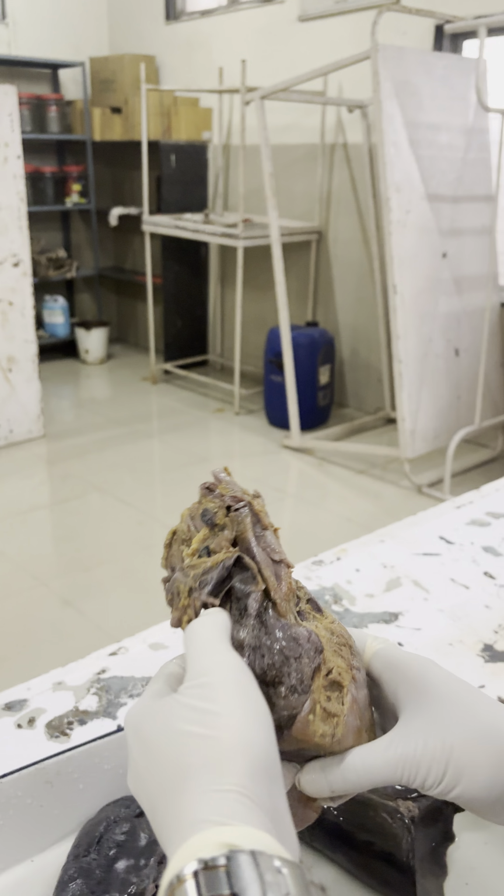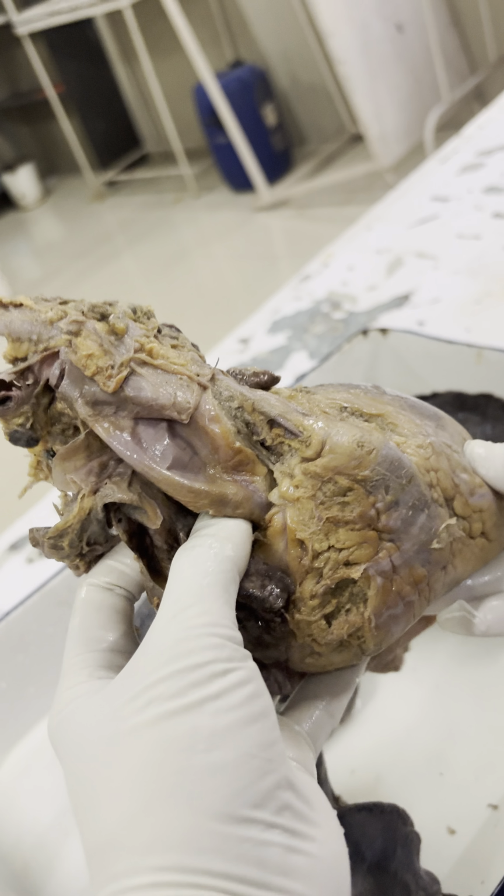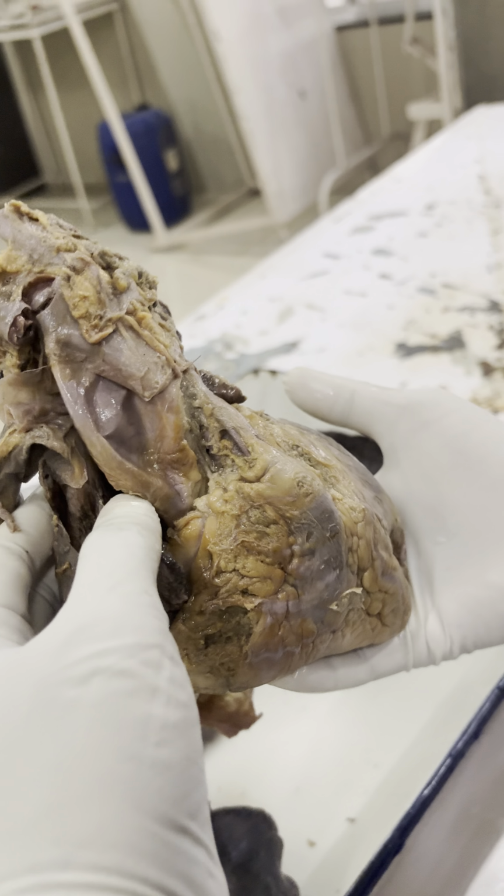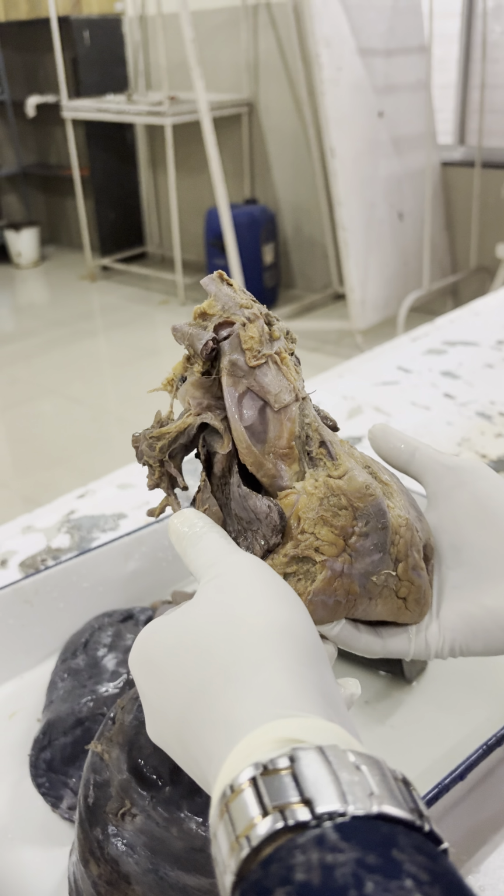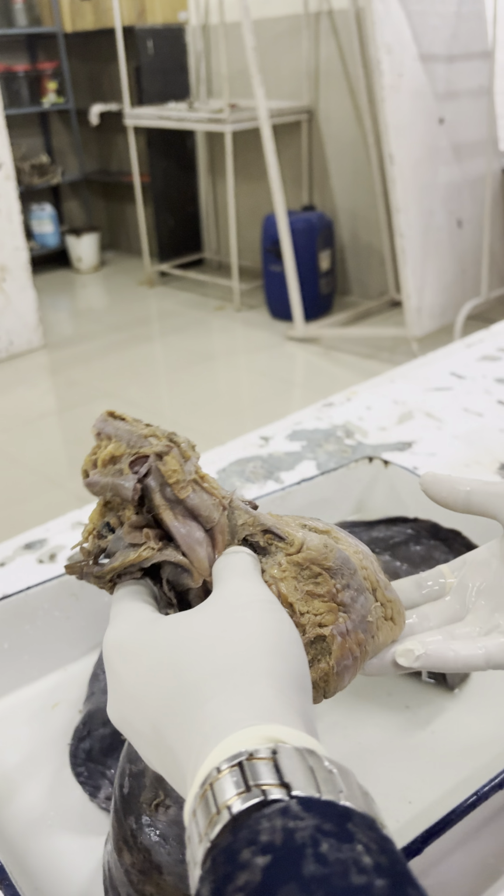Behind it is the ascending aorta. It will get converted into the arch of the aorta. This is the medial side, the base of the heart, and this is the apex of the heart. The base is lying on the diaphragm.